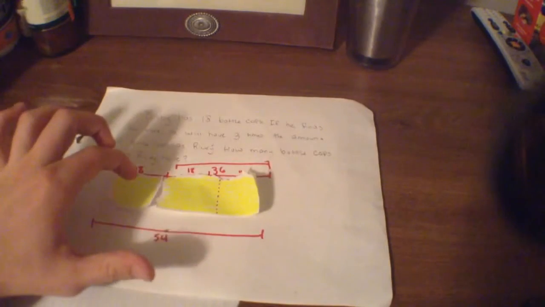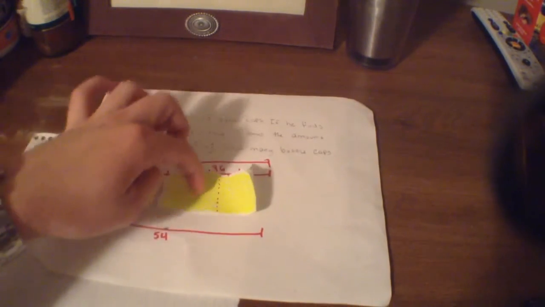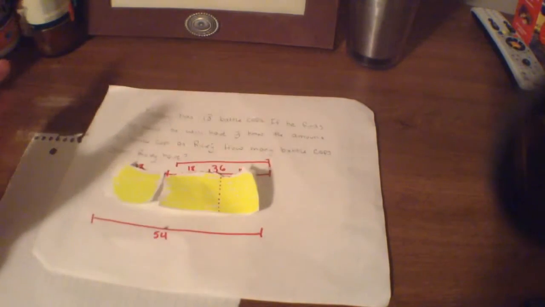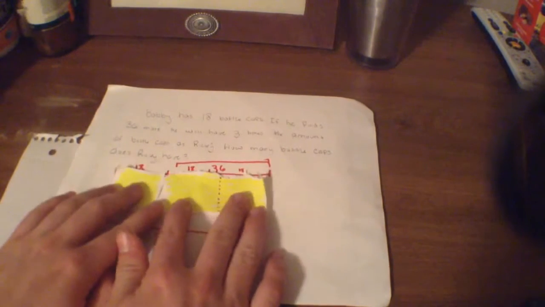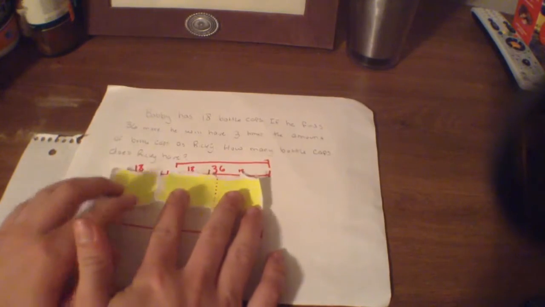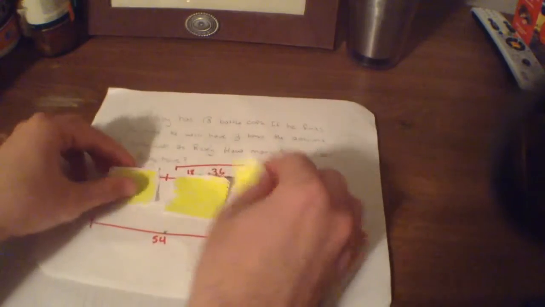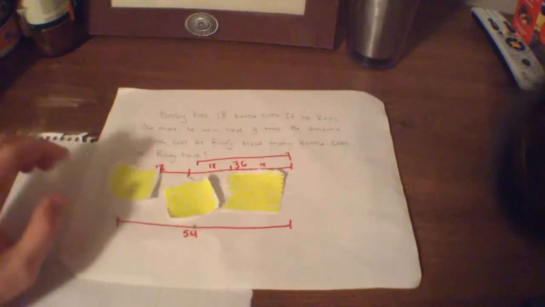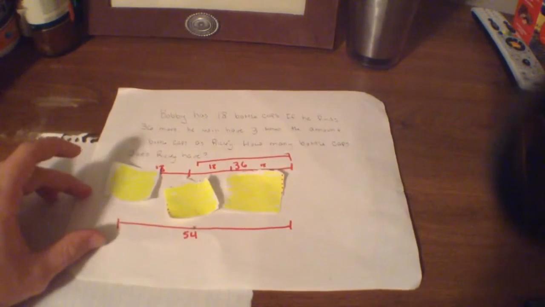So now Bobby is 1, 2, 3 times the amount of Ricky. That means if we break this up into thirds, this will represent how many bottle caps Ricky has. We break it up into 3 equal pieces, all the same size when I stack them on top of each other. This means that Ricky has 1/3 the amount of Bobby.